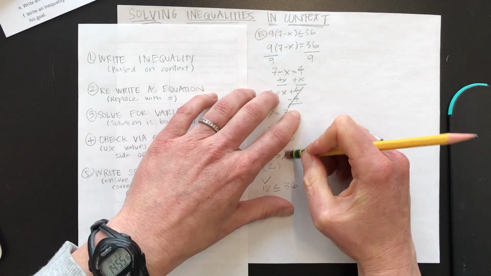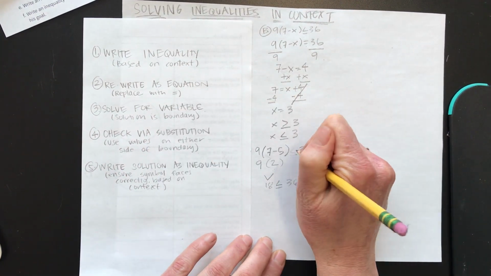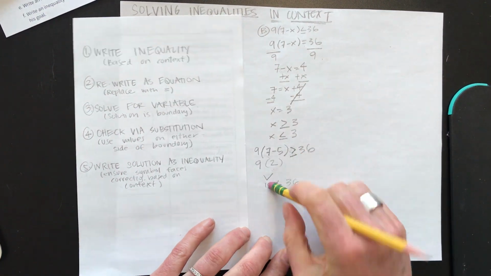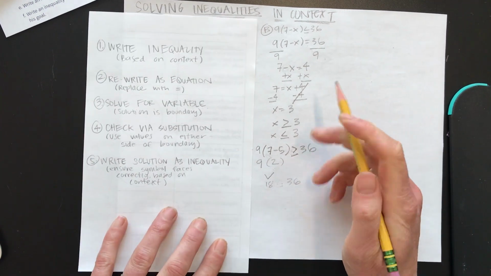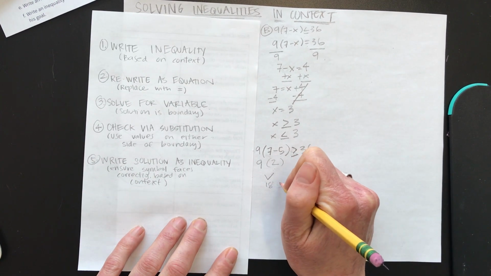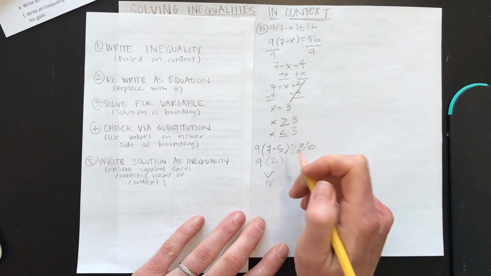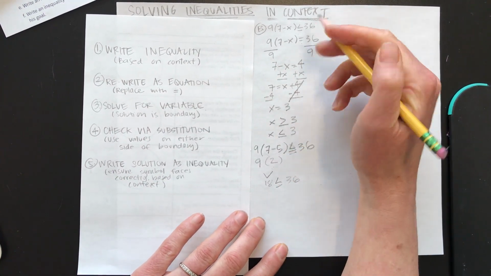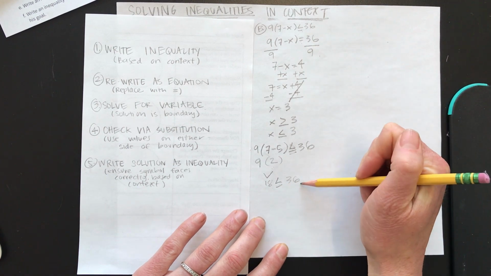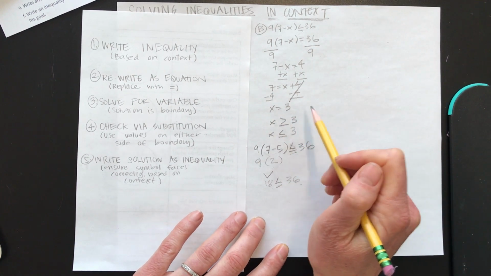Oops, sorry, this should be equal. I wanted this to go this way, sorry. Good Lord. This is why I like to do checks, because I chose a number that was, oh, good Lord. No, I had it the right way the first time. Goodness gracious. Okay. My original inequality, I want to know: is 18 less than 36? Yes, it is. Holy bananas, that was hard for me.